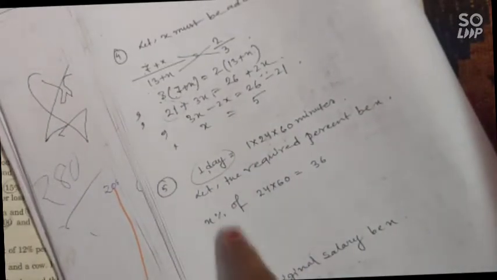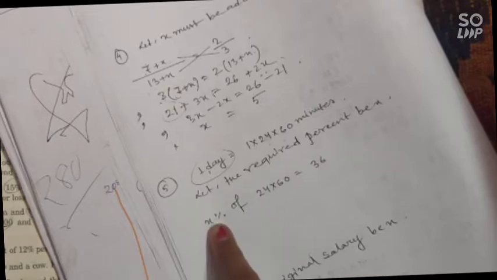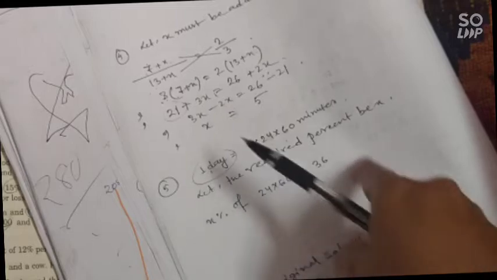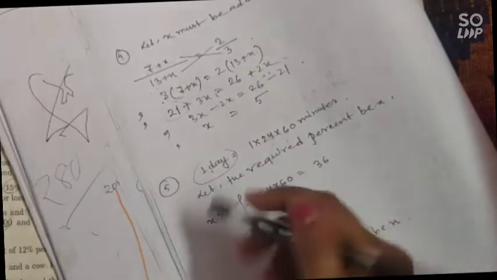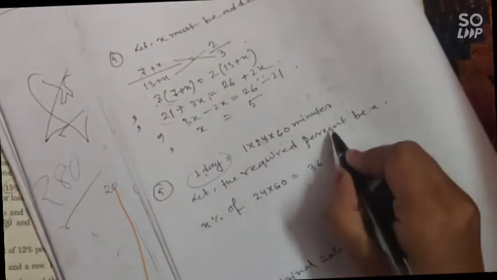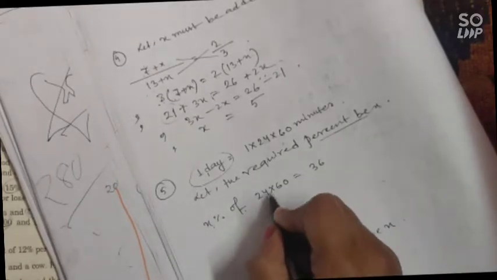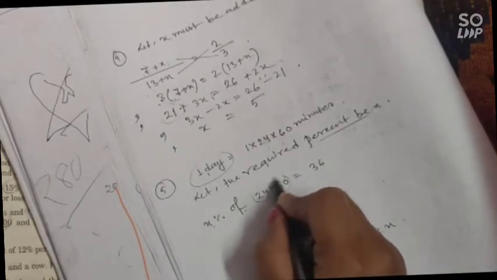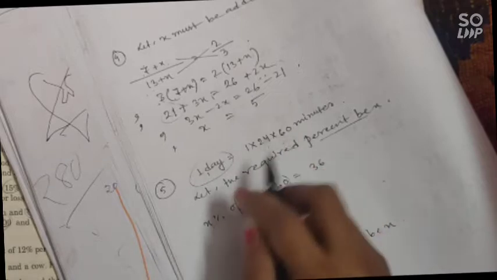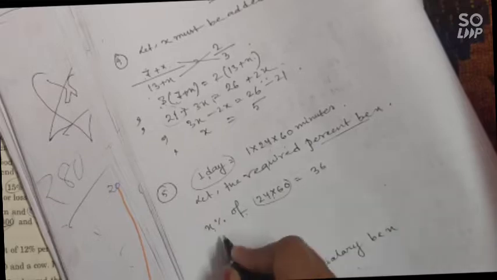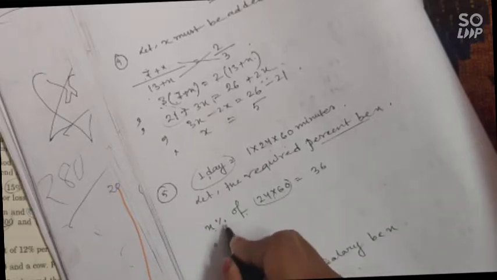In the question it is given: what percent of one day is 36 minutes. So you have to write an equation. What percent? Here the required percent is X, so that is X percent of 24 into 60, which is the minute conversion of 1 day. So X percent of this equals 36. You have to find the value of X.